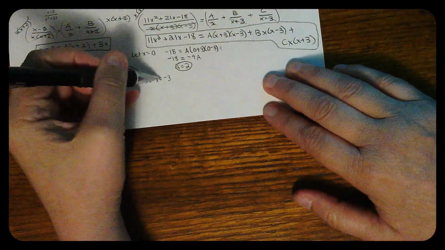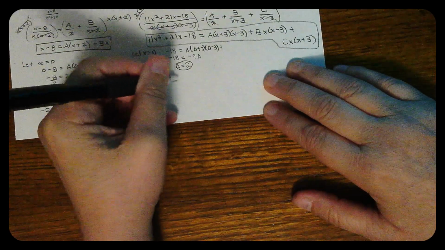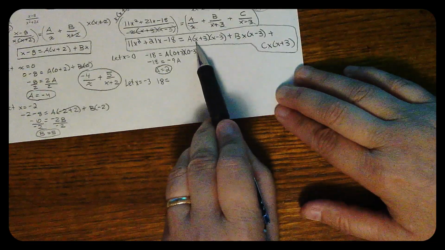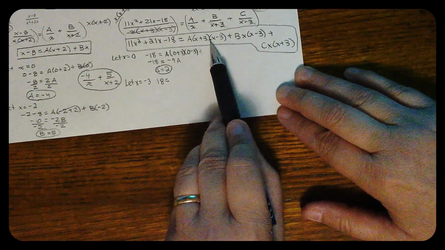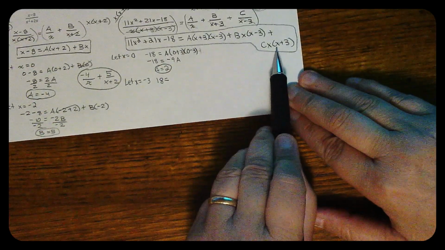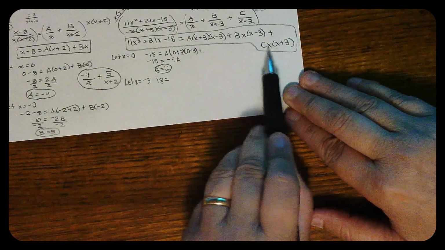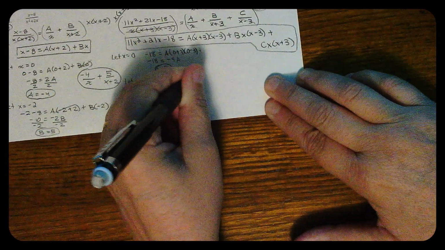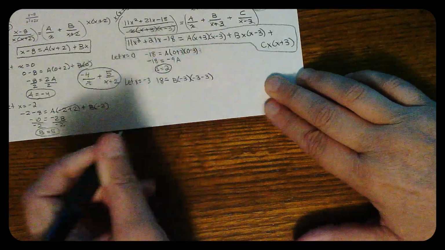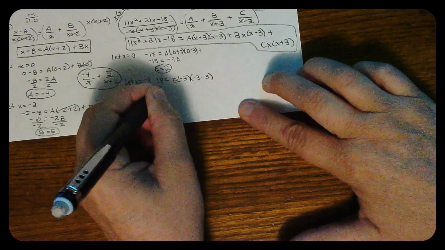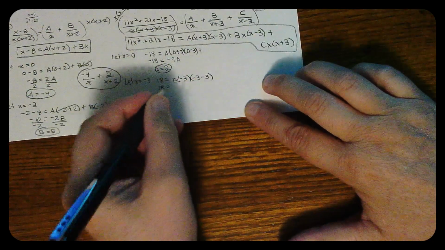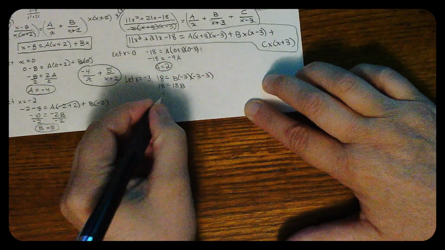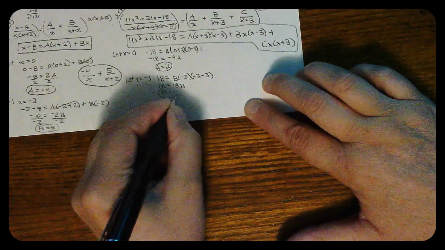So when I let x equal negative 3, this left side is positive 18 equals... okay, now if I put negative 3 into this 0 right here, that a is going to go away. And if I put negative 3 into that 0, that c term is going to go away. So I'm just going to use the b. So b times negative 3 times negative 3 minus 3. And that's 18 equals negative 3 times negative 6, which is 18b. So if I divide by 18, I'm going to get b equals 1.